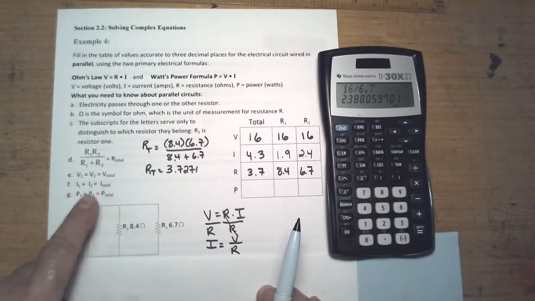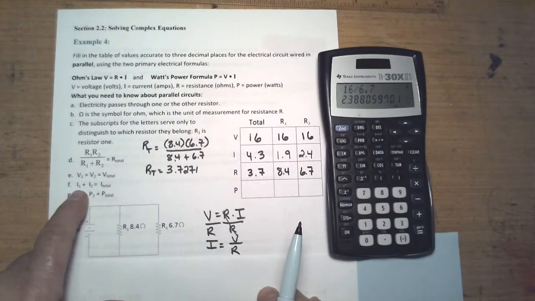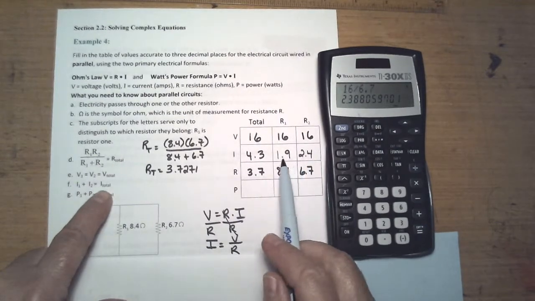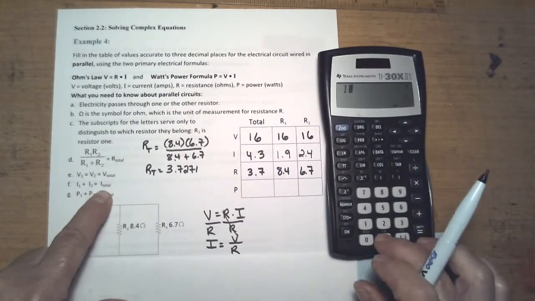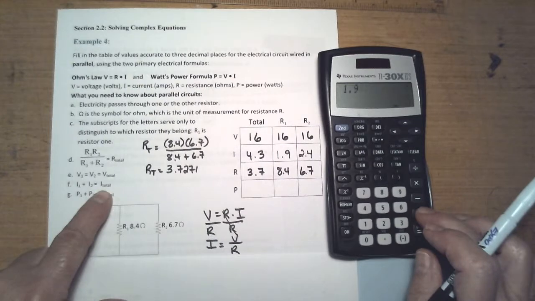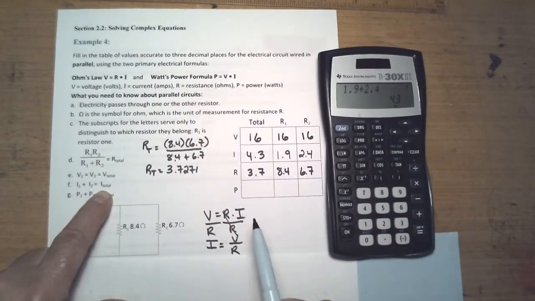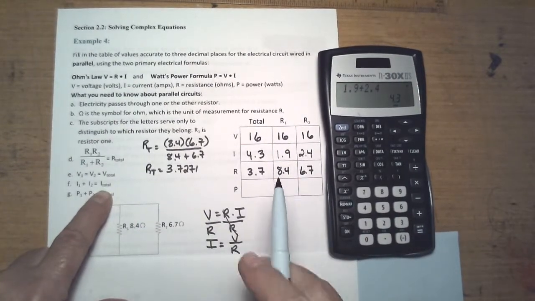Now let's go over here and look just one second. This says that if I know these two guys, 1 and 2, and I add them together, I get the total. I just did all three of them. 1.9 plus 2.4 equals 4.3. Perfect, they match. They may be like one decimal point off, but we're working out pretty good.